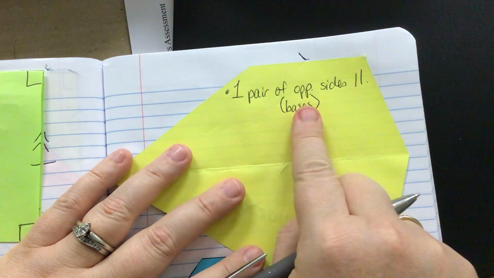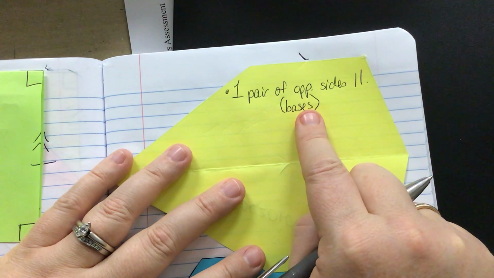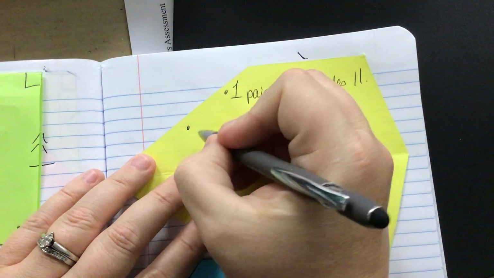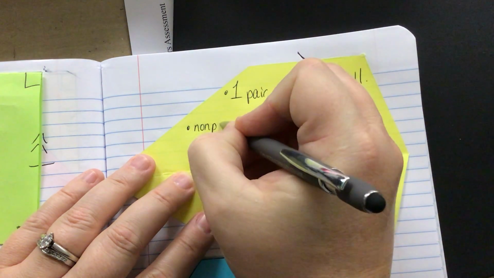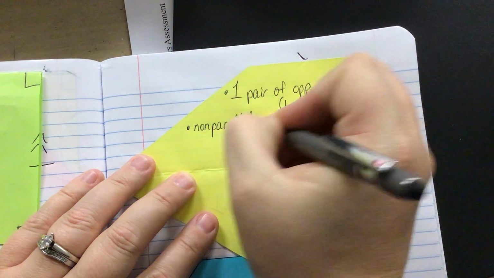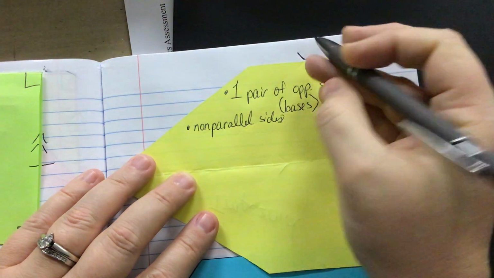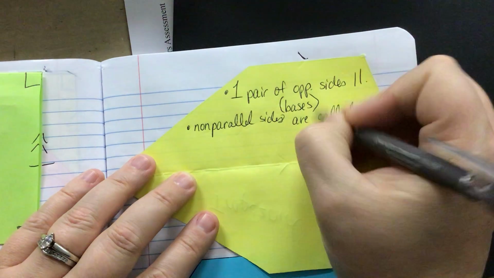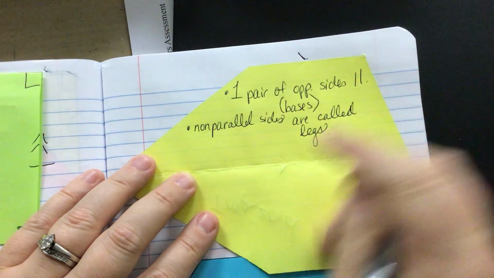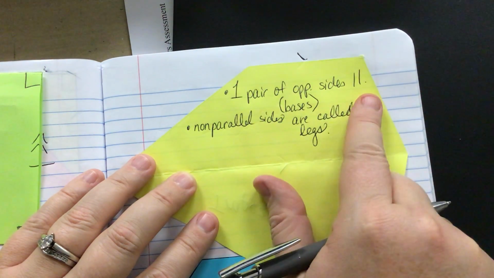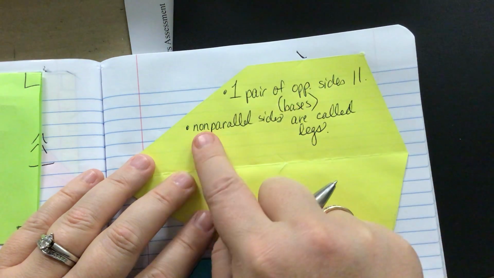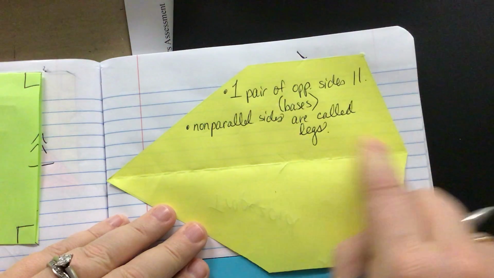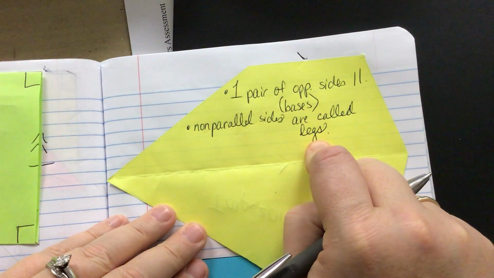So again, you have 1 pair of opposite sides parallel. Those are specifically called the bases. Now, just another side note. The non-parallel sides are called legs. So again, it has 1 pair of opposite sides parallel, that's your bases, and the sides that are non-parallel, which would be like your left and your right in this situation, are called your legs.